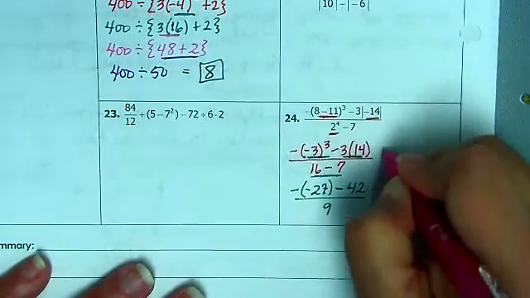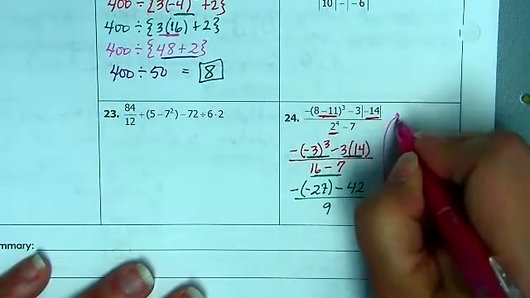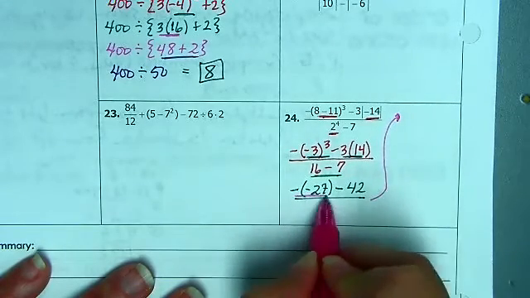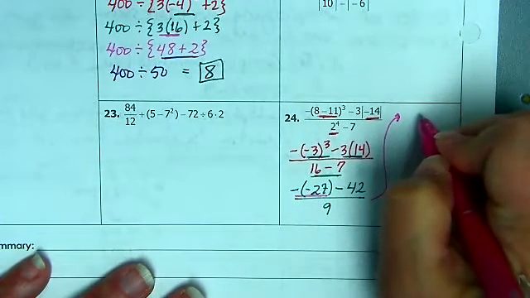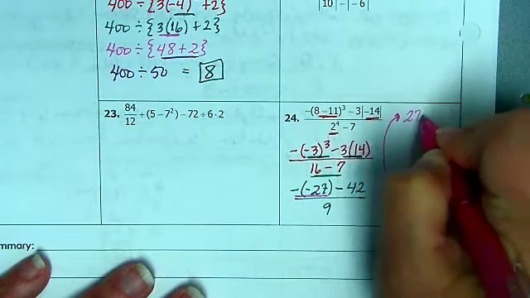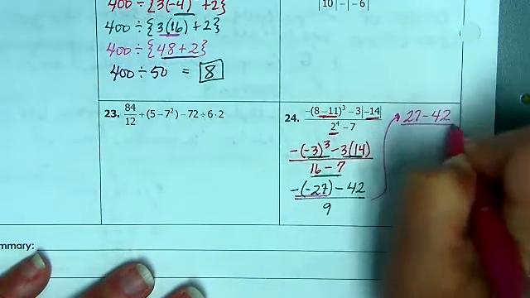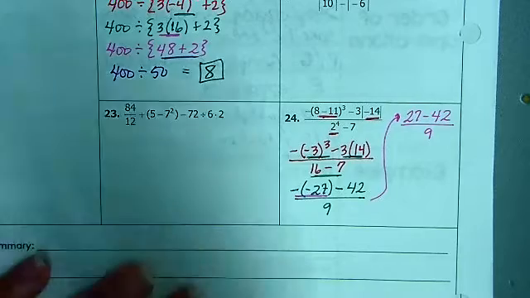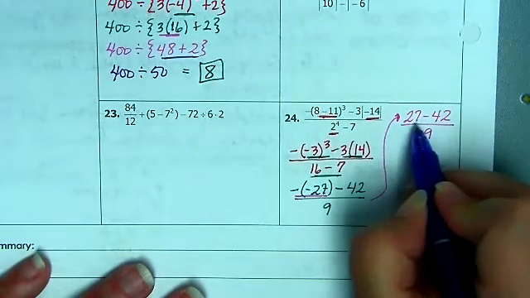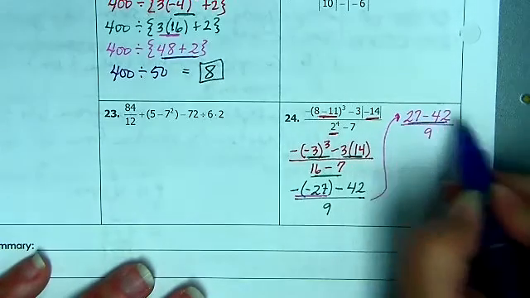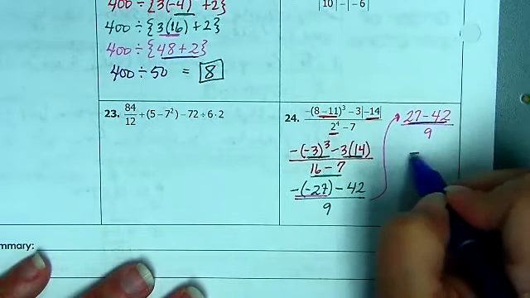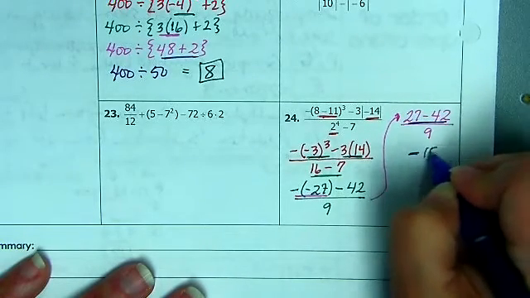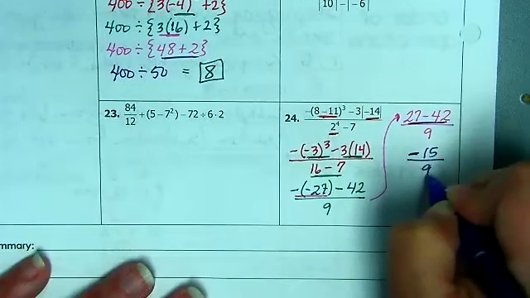And now I'm going to kind of come up here because I don't have enough room. So I'm going to do the negative times a negative 27. So that's going to give me a positive 27. I have 27 minus 42 all over 9. I have to follow my integer rules and do the 27 minus 42. Remember, that's doing battle. My answer better be negative. So I'm going to have 42 minus 27, which gives me a negative 15 divided by 9.